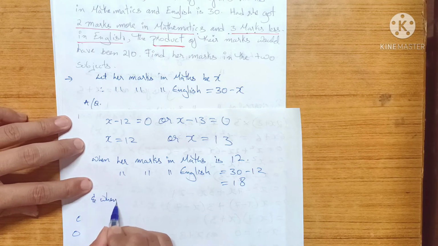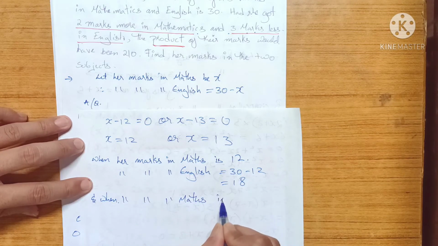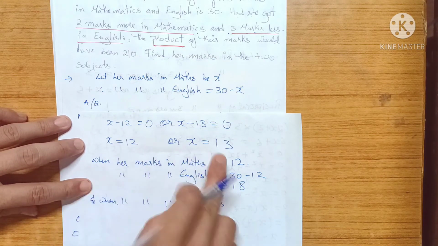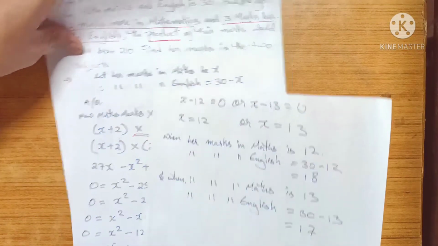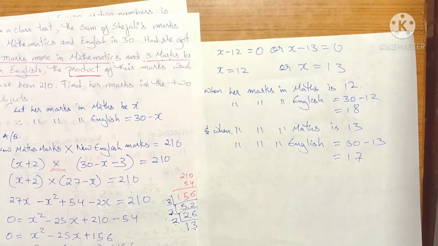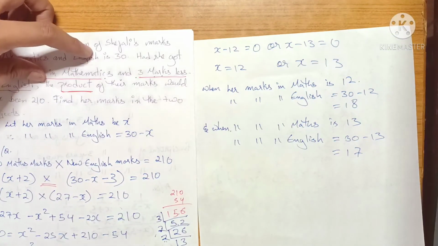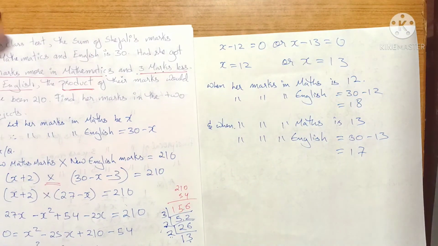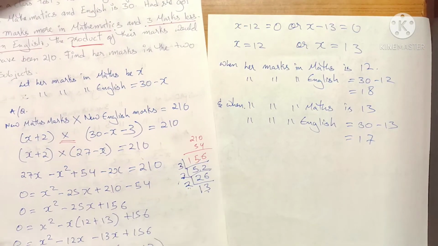And when her marks in maths is 13, her marks in English is 30 minus 13, which is 17. So we're getting two answers. According to the condition, we have two possible outcomes. One is she's getting 12 in maths and 18 in English, and the other is 13 in maths and 17 in English.